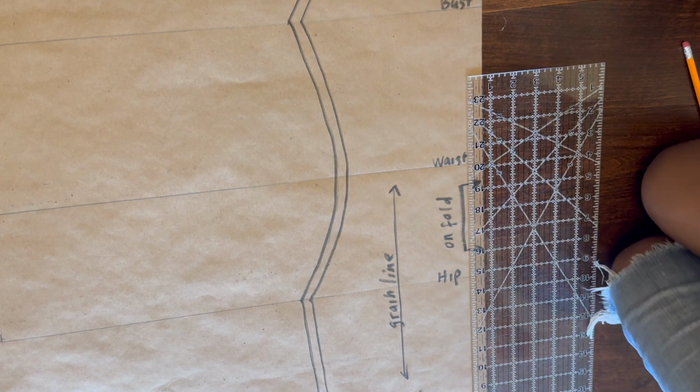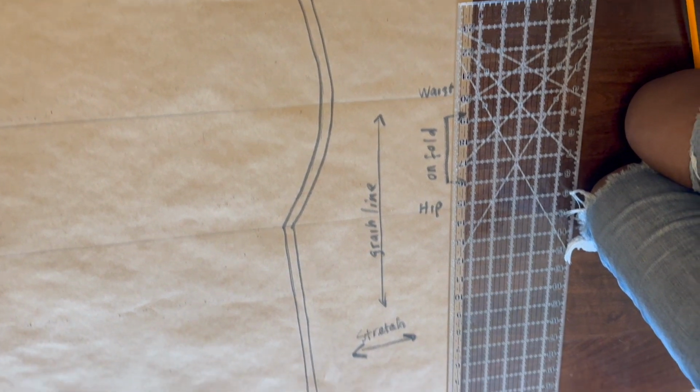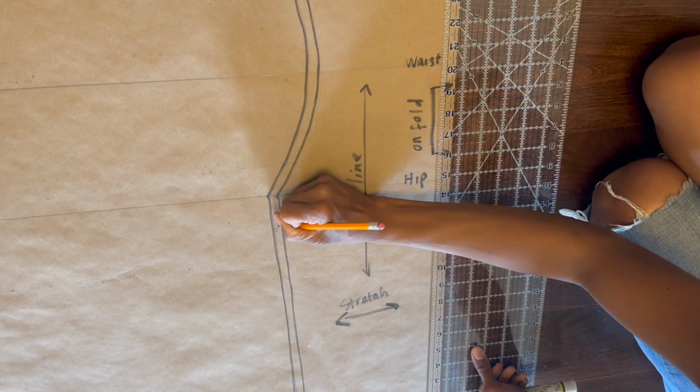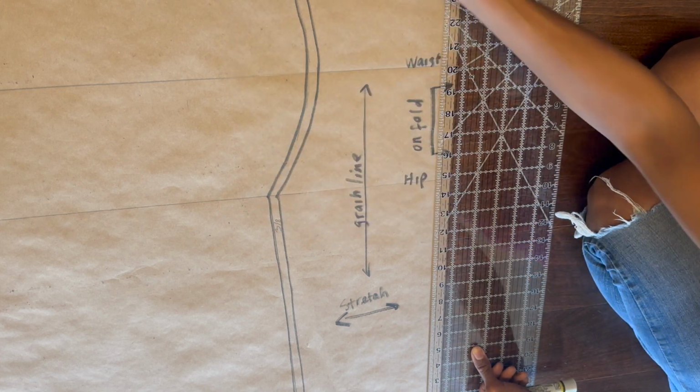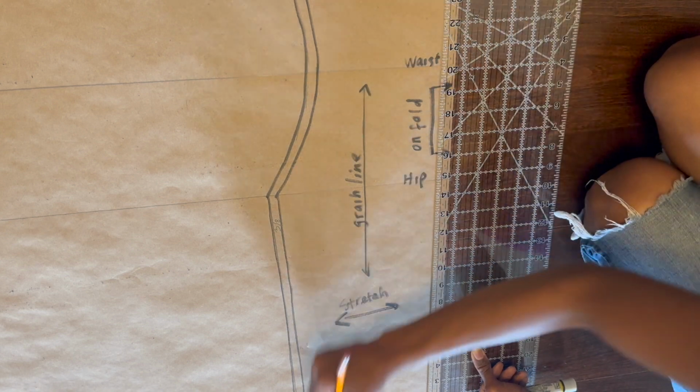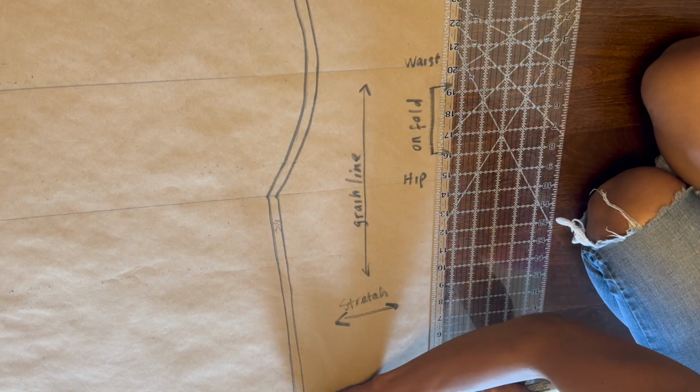And then one thing that I like to do is write down the seam allowances so I don't forget. So put 3/8 there, 3/8 up at the top, 3/8 down at the bottom.